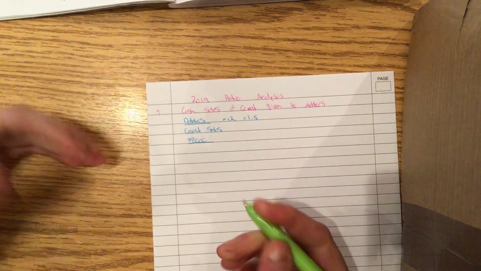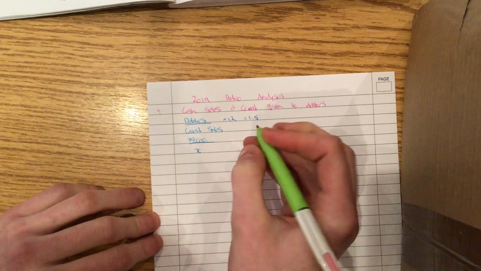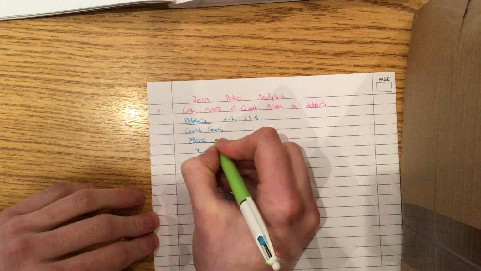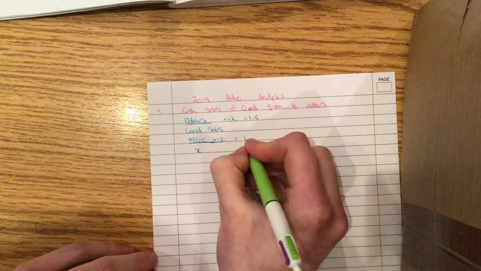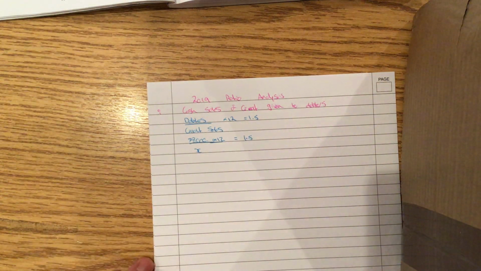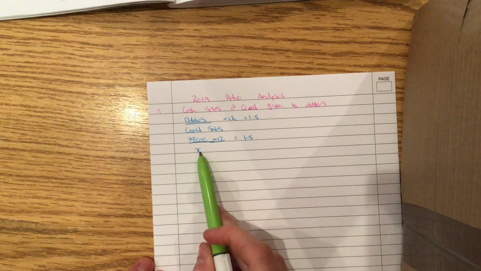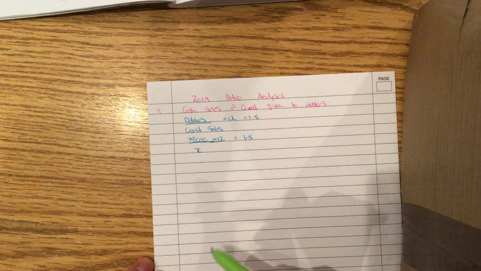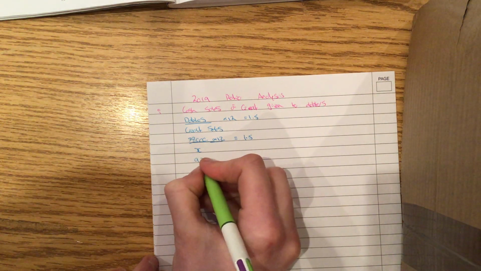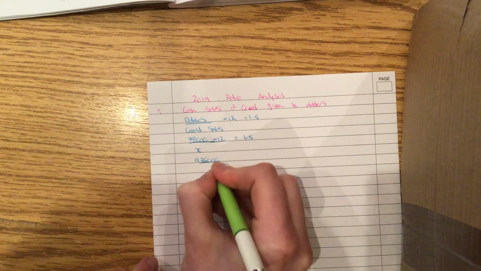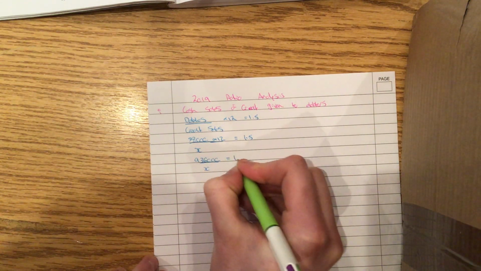So 78,000 over credit sales, which we don't know, so we'll call it X for this sec. We multiply that by 12, because there's 12 months in the year. That's just the formula, and it equals 1.5 months. So fill in everything that we can see. Top line, 78,000 multiplied by 12 gives us 936,000. So 936,000 over X equals 1.5.